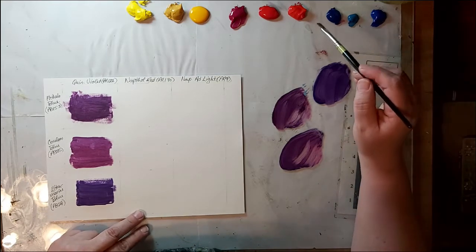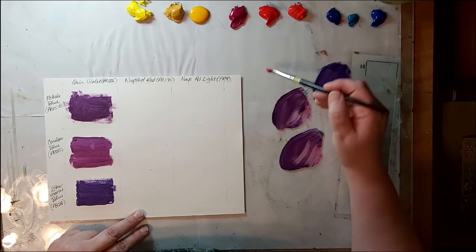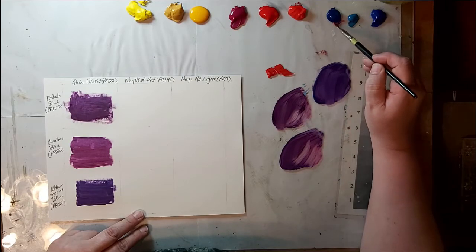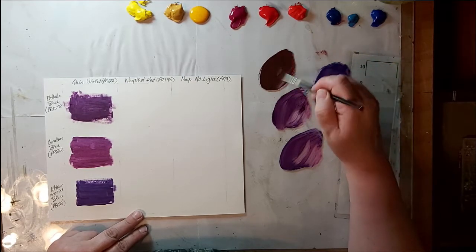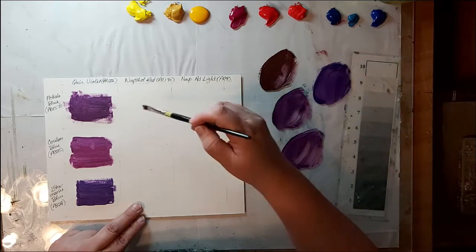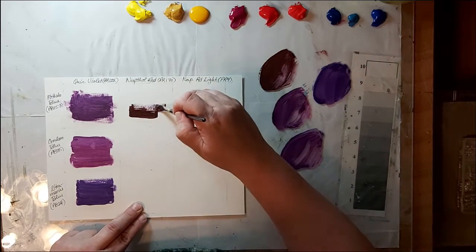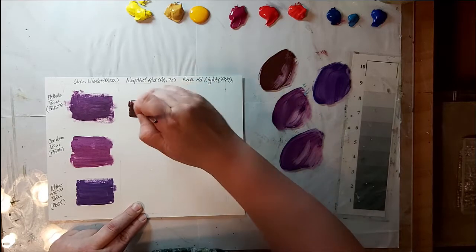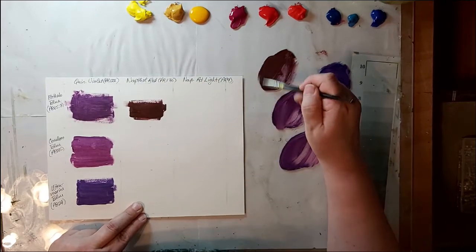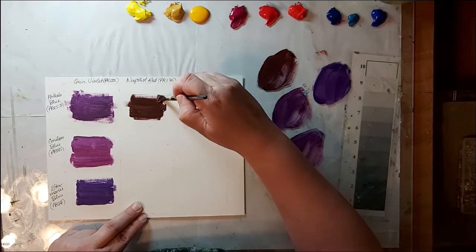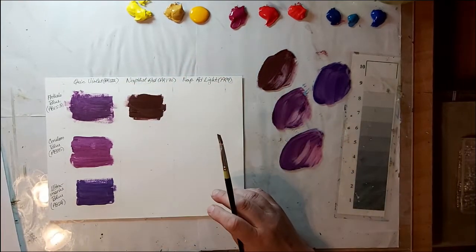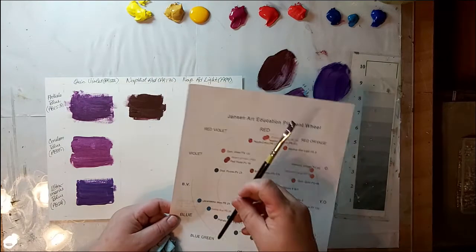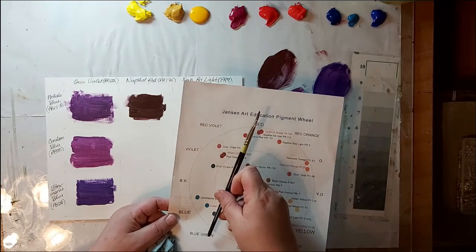So we're going to take the naphthol red and mix it with just a touch of phthalo blue. And there you see, this is what I was talking about. You're going to get a much more muddy purple. That basically looks like a dark brown. And that is because when you're mixing those two colors, your line on your wheel is right here.